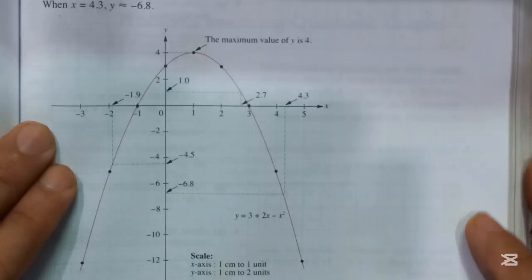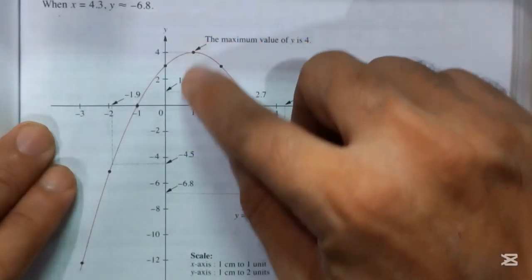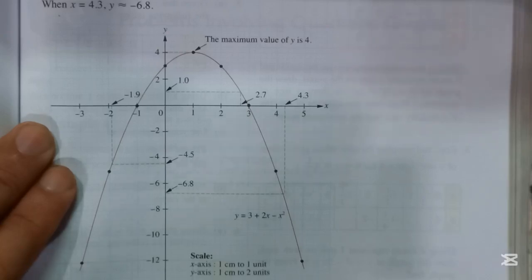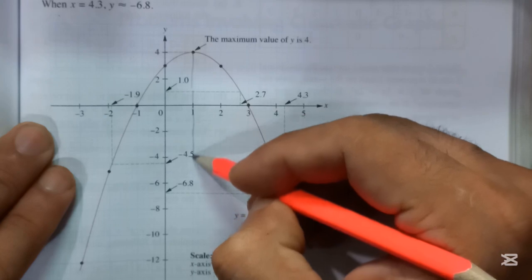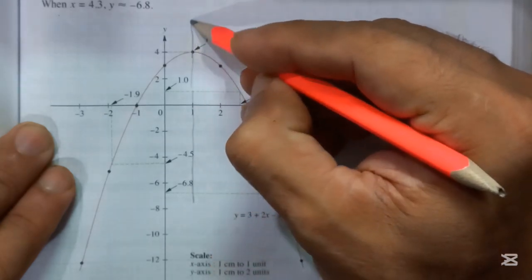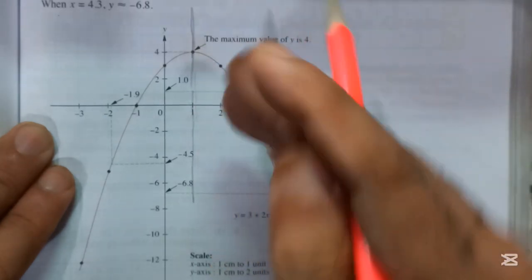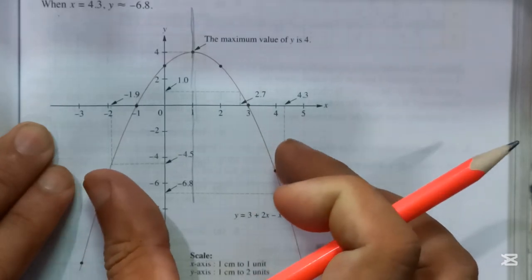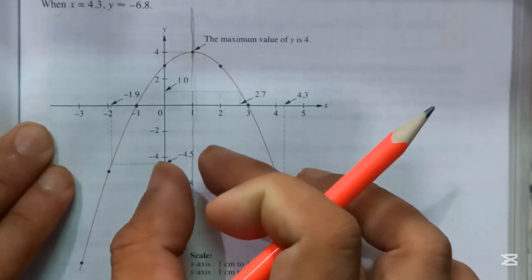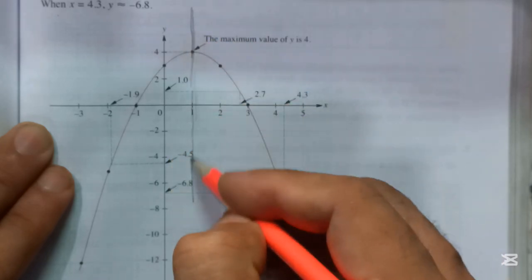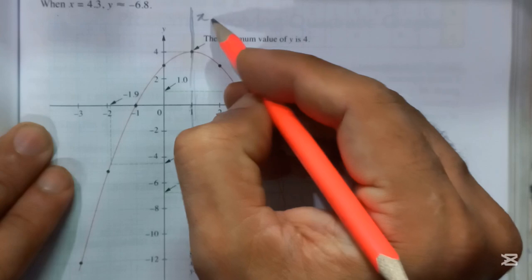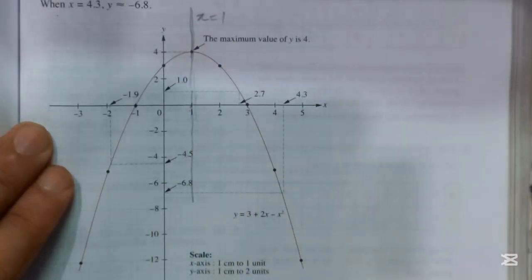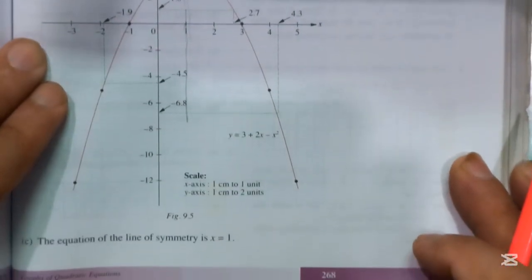In your graph paper you can see this is the line that actually cuts the graph into two equal halves in such a way that they can overlap each other at this line. So this is the line x is equal to 1. So the line of symmetry is x is equal to 1. So look now.